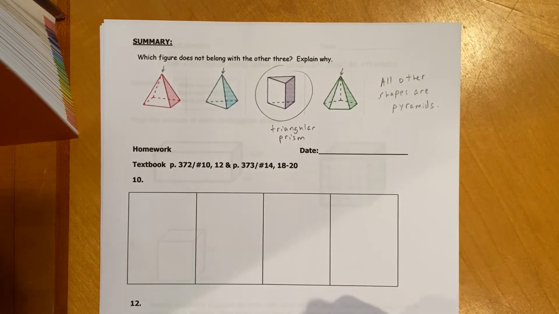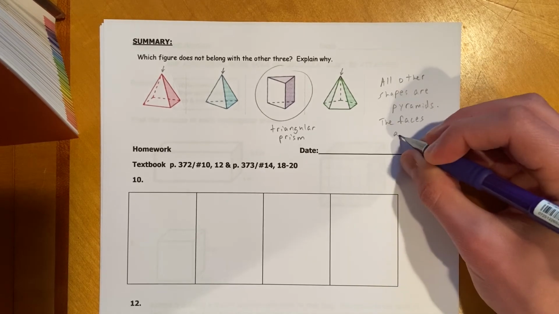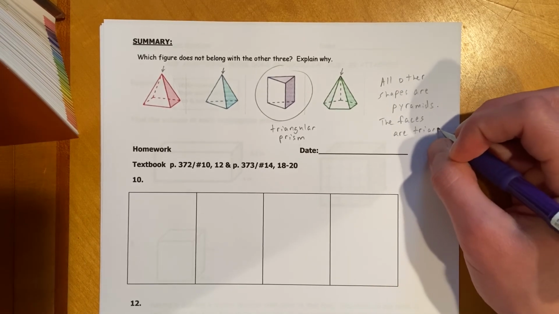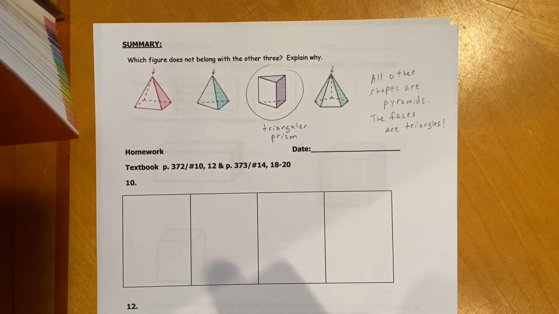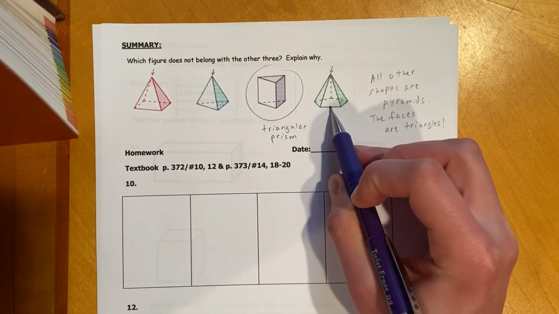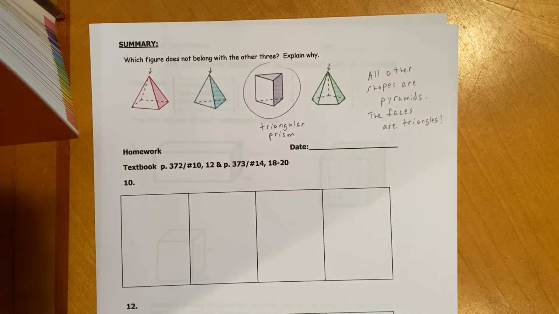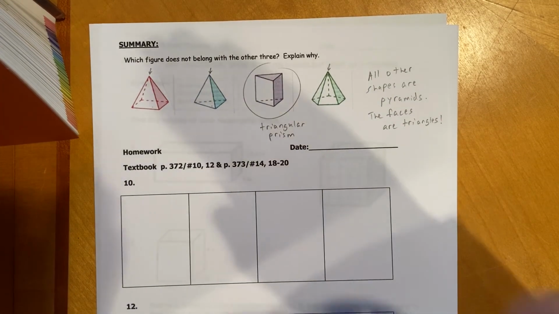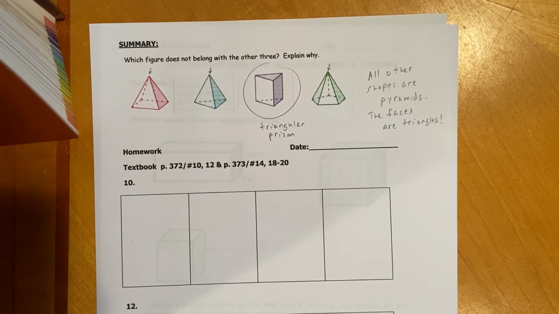One of the reasons why we know that is because the faces are triangles. Not all the faces, because this base appears to be a square, this one's a triangle, and this one is a 1, 2, 3, 4, 5, a pentagon. This is called a pentagonal pyramid. But those side faces are all triangles. All pyramids will have faces that aren't the base, triangularly shaped.